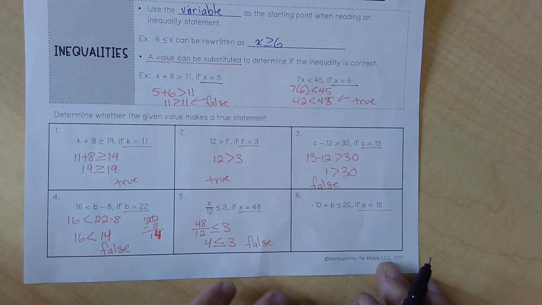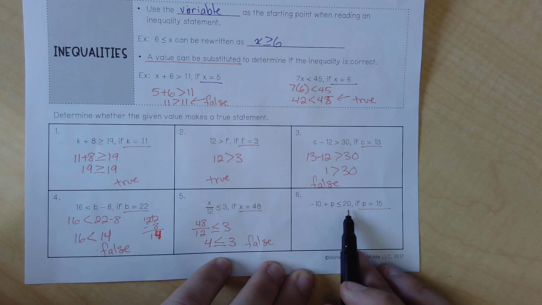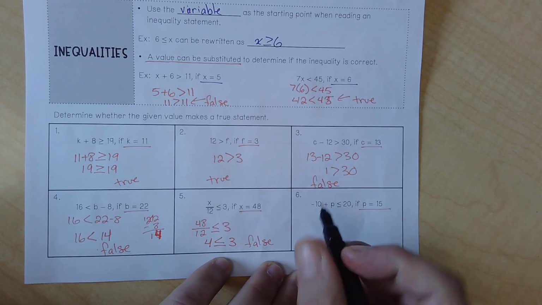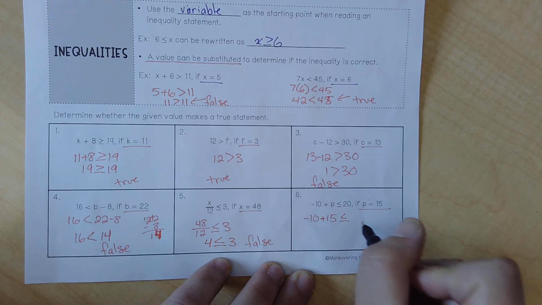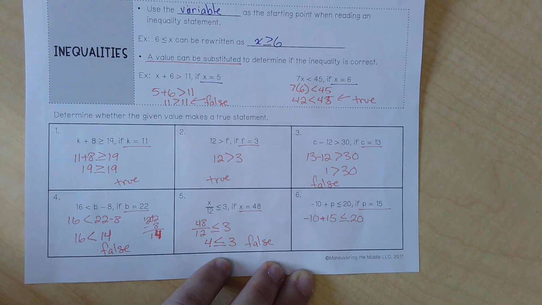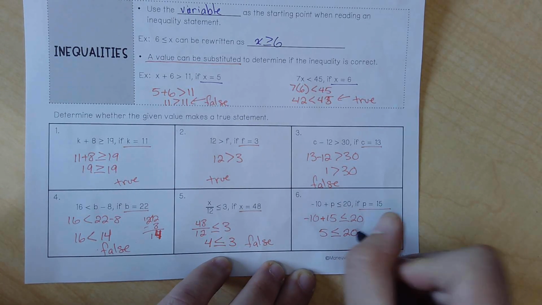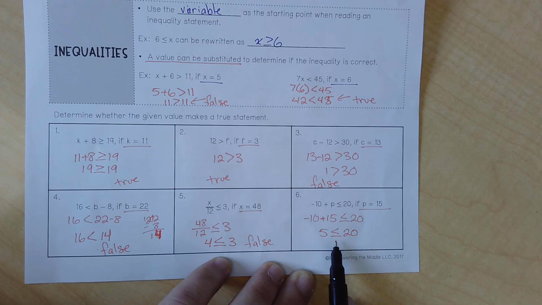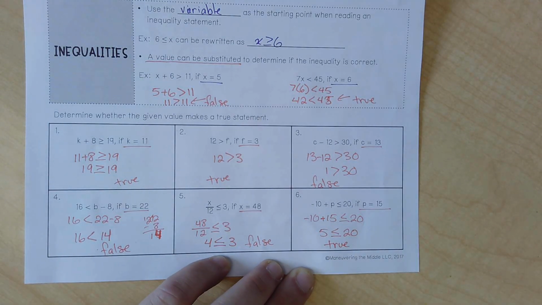Let's check this last one out. Negative 10 plus p is less than or equal to 20 if p equals 15. Okay, well, negative 10 plus 15 less than or equal to 20. All right. Well, again, you want to look at these two numbers here and see which one has the greater absolute value. 15 does, because it's furthest from 0. So our answer is going to be positive. This is positive 15 minus 10, which gives us 5. 5 is less than 20. It's not equal, but it is less than. Therefore, this statement is also true.